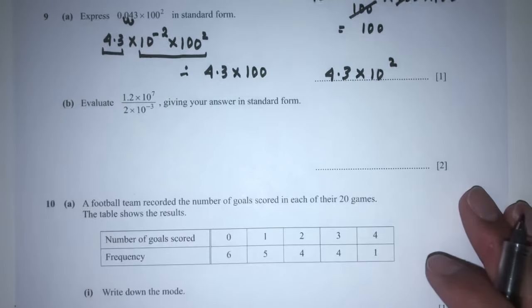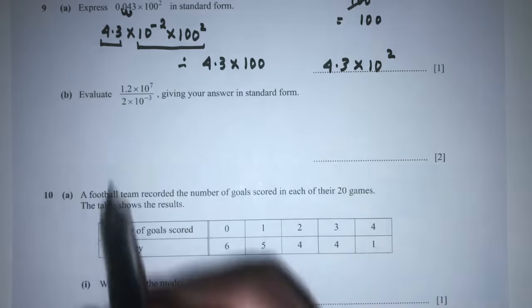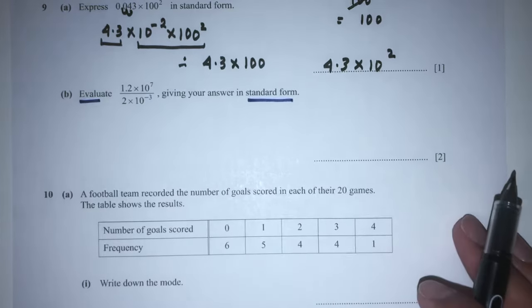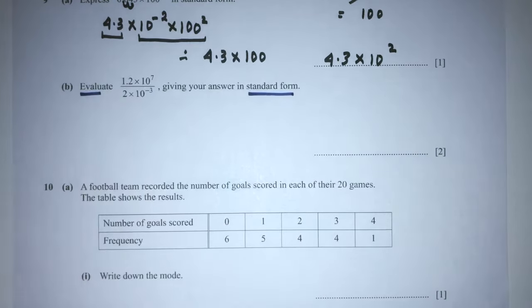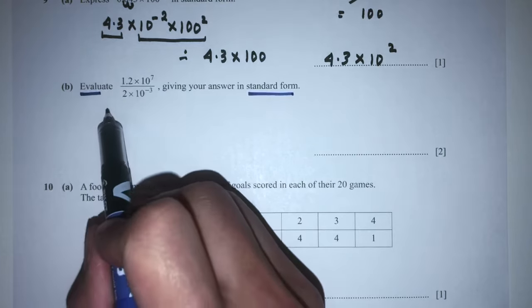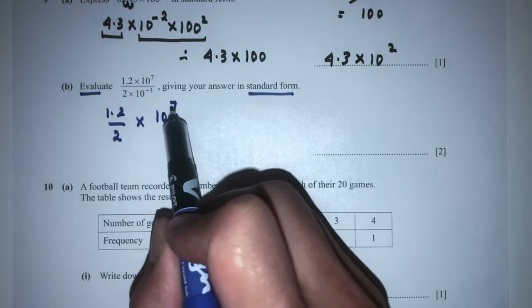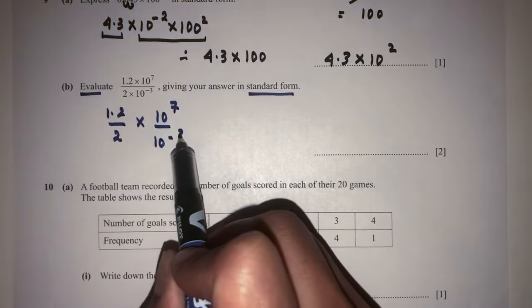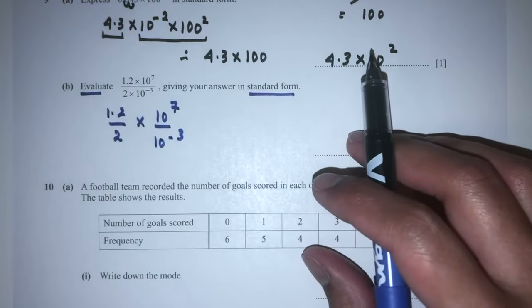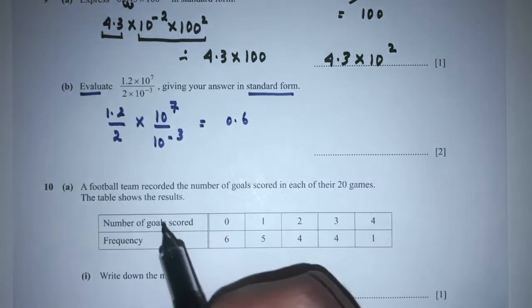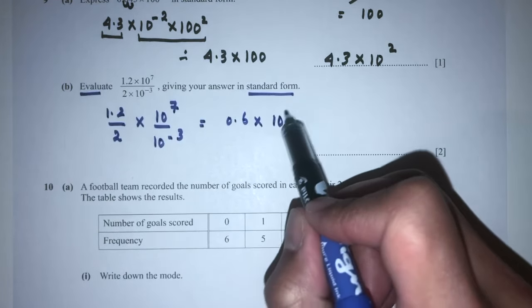Okay. Now for part B, we have to evaluate. So evaluate means find the value, giving your answer in standard form. So we can break this down into two parts. Numbers will be on one side, 1.2 divided by 2, times, and the 10 powers will be on one side. Now we have 1.2 divided by 2, that should be 0.6 times 10 power 7.